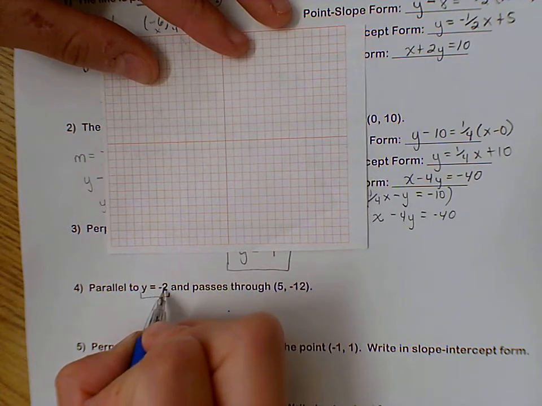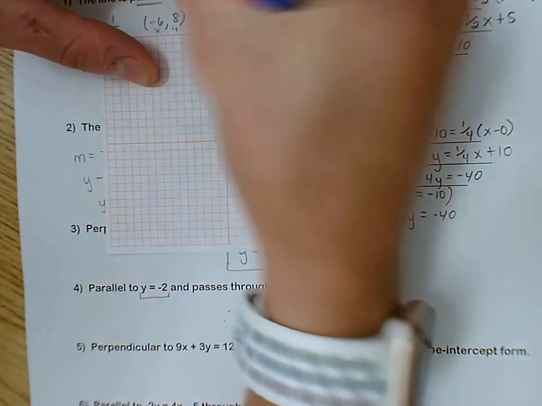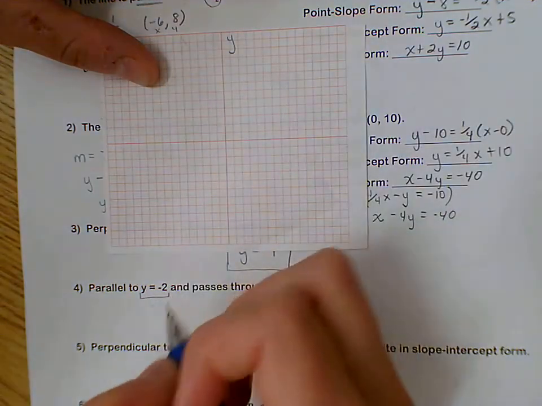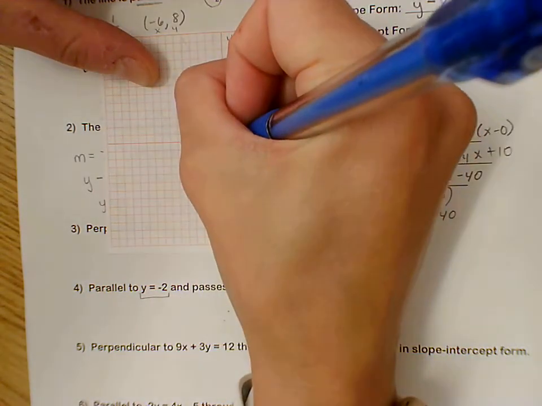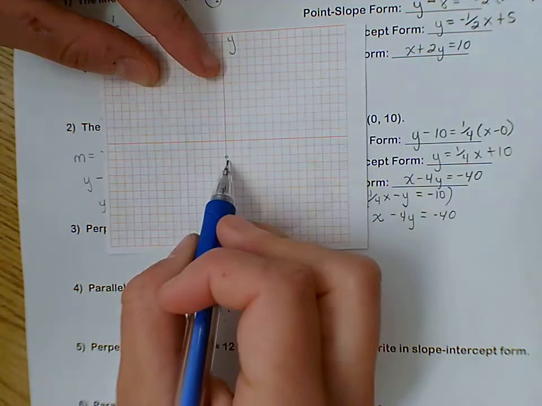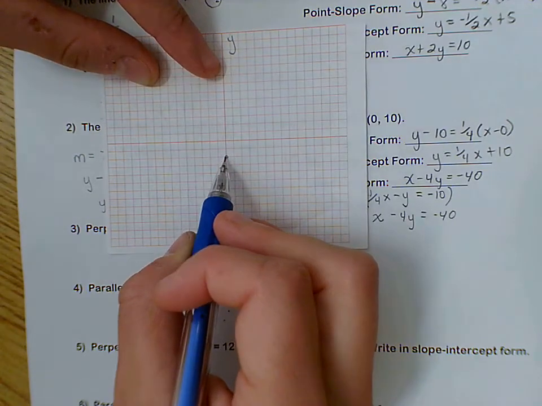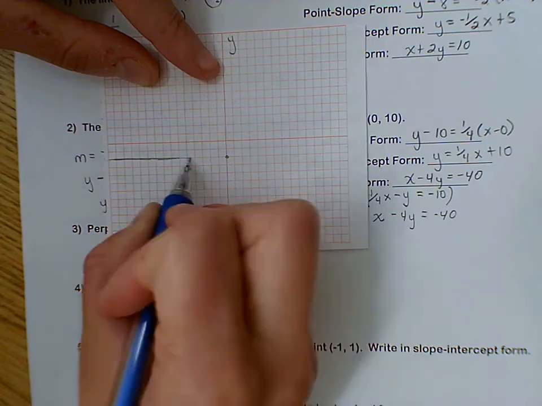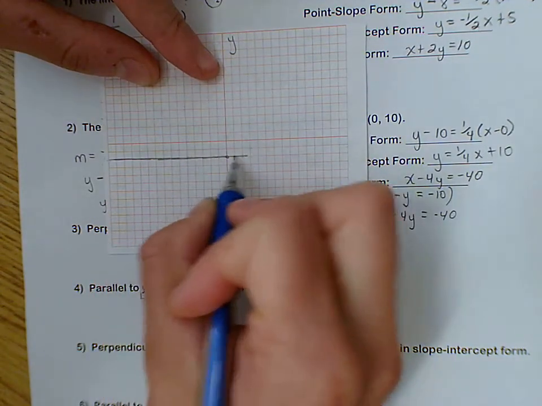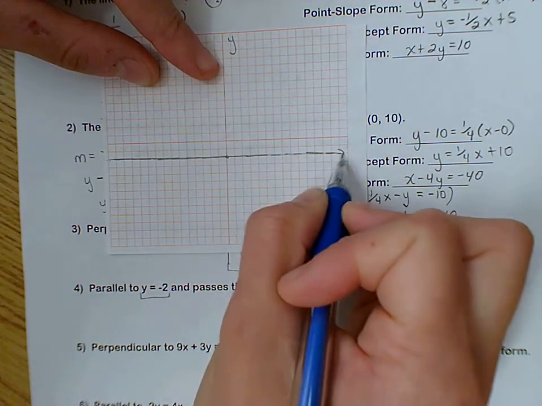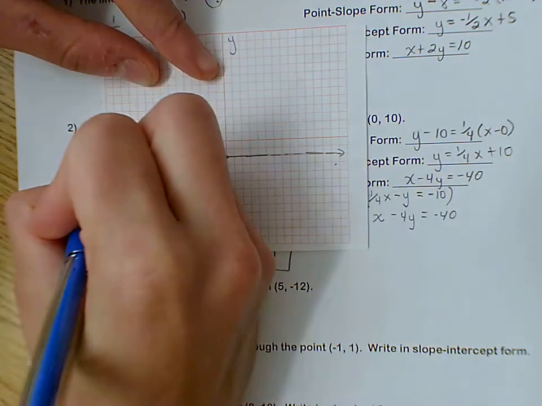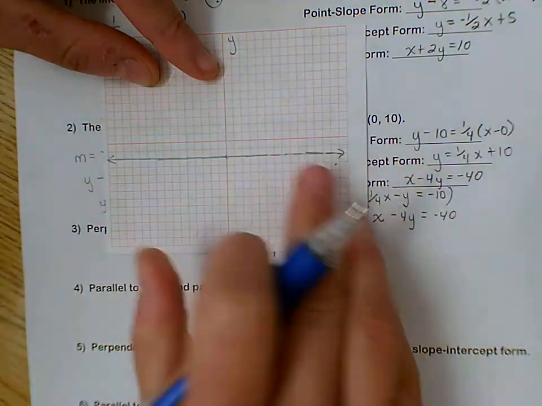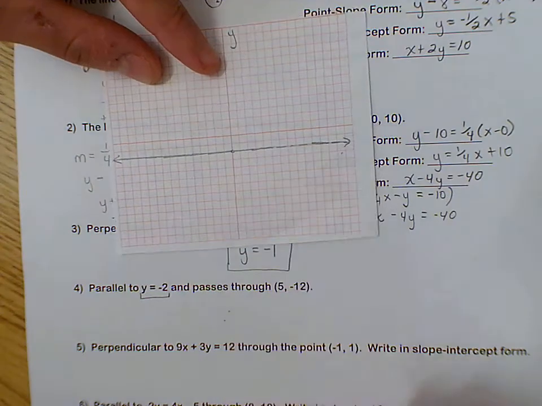y equals -2. If it's y equals, you go to the y-axis and put a dot. So y equals -2 would be right here, and then it's going to cross the y-axis there and nowhere else on the y-axis. So these are your horizontal lines. So this is the graph of that line. But remember, this is not the line we're looking for. This is just kind of to help you see what's going on.